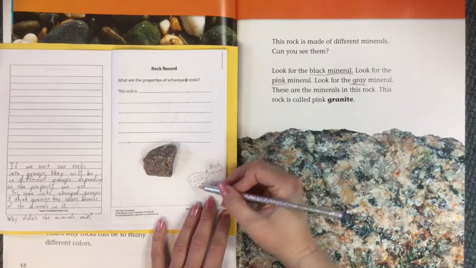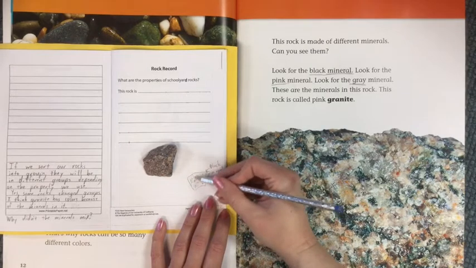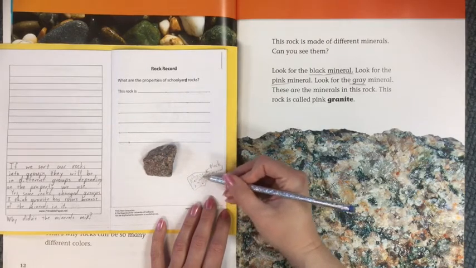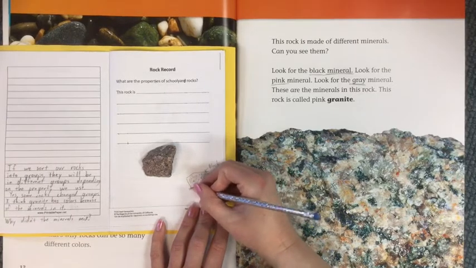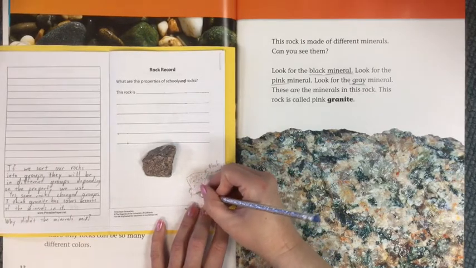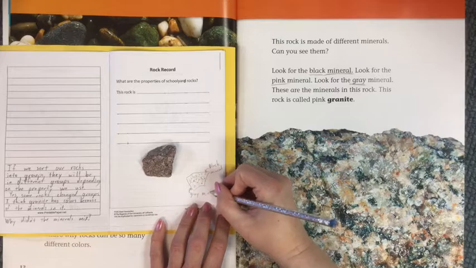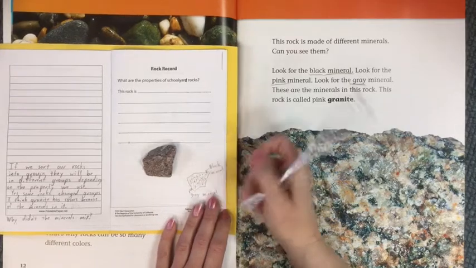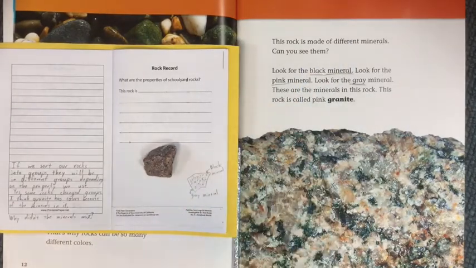I have gray mineral, and then I have pink mineral. I'm going to need pink.